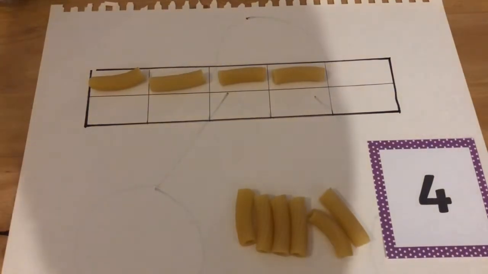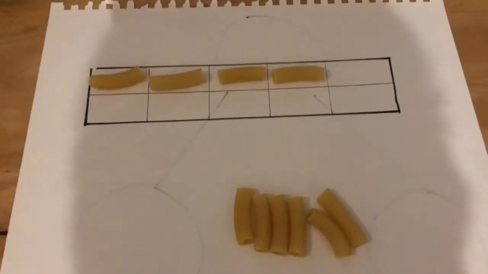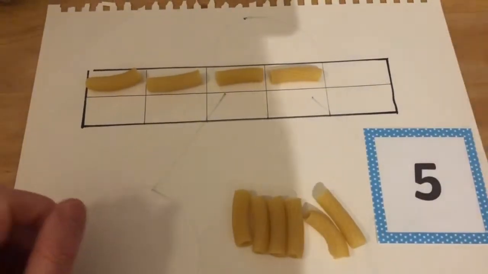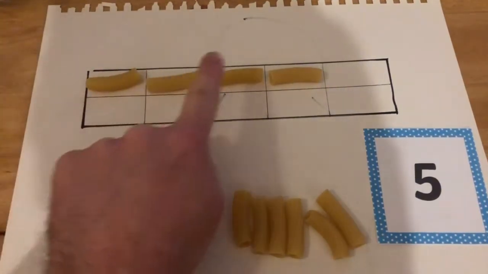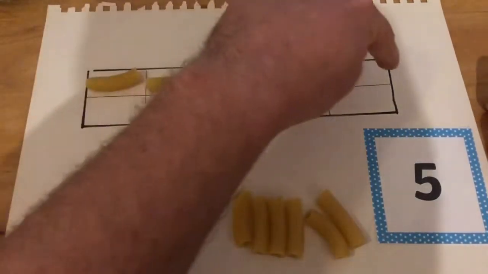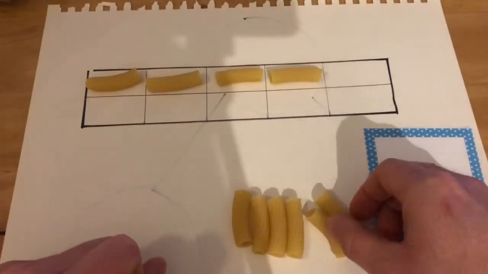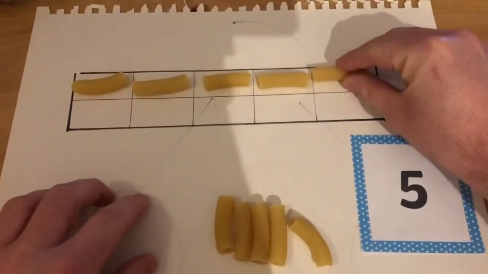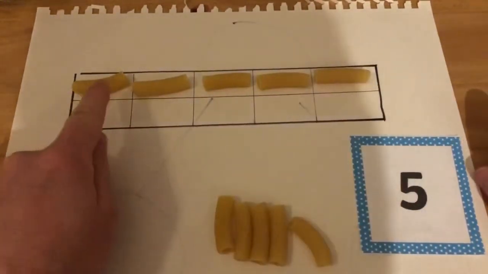Okay, so we have 4 pasta shapes. If I wanted to have 5 pasta shapes, how many more would I need to count on? I've got 4. 1, 2, 3, 4. If I wanted to have 5, remember 5 is the top line. How many more would I need? I would need 1 more. 4. 1, 2, 3, 4. Add 1 more is 5. 1, 2, 3, 4, 5.